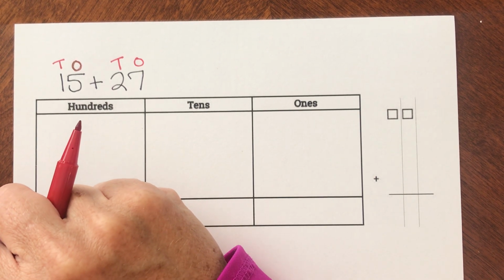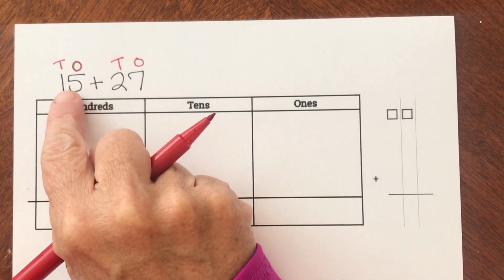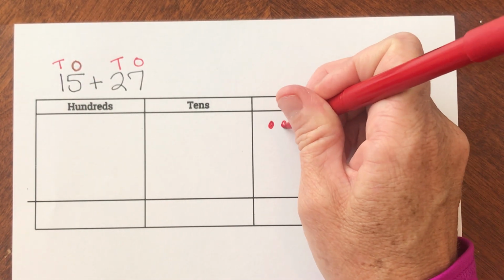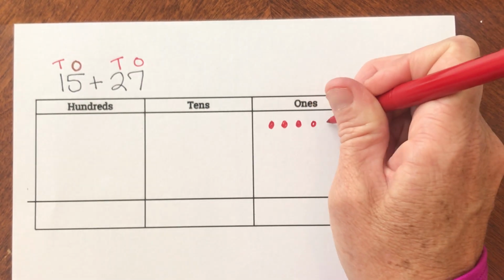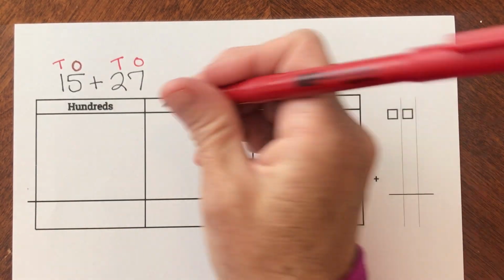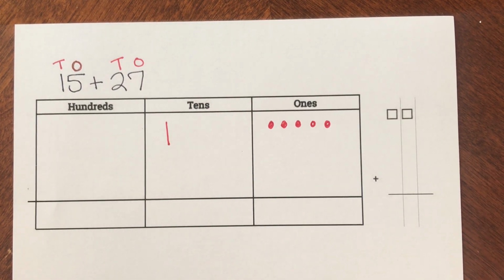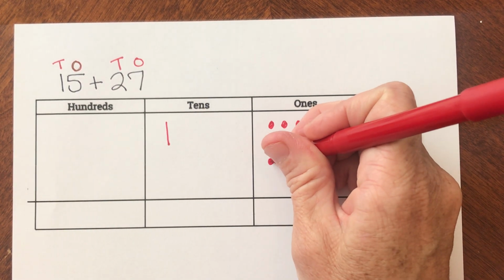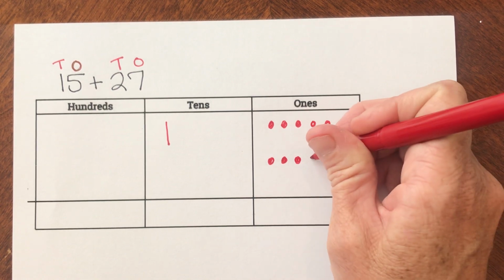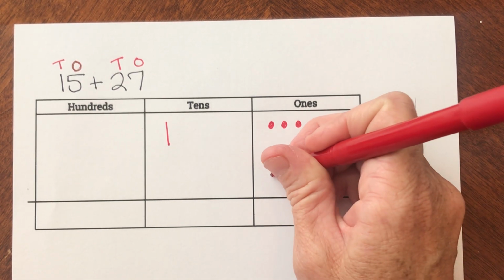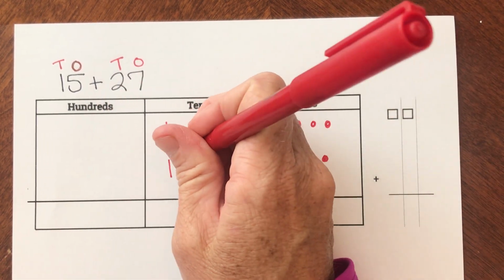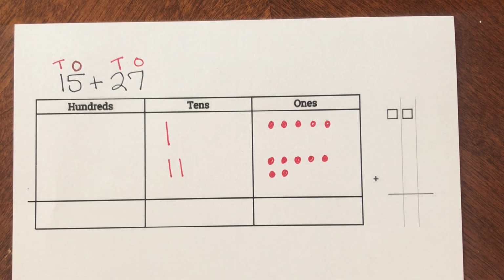And remember, step 1 said I'm going to build both numbers. So I'm going to first build 15. So 15 says I have 5 ones. So I'm going to come up here and say 1, 2, 3, 4, 5. And it says I have 1 ten. Okay, that's what my first number looks like. My second number is 27. It says I have 7 ones: 1, 2, 3, 4, 5, 6, 7. And I have 2 tens: 1, 2. Okay, so now I've built both numbers.